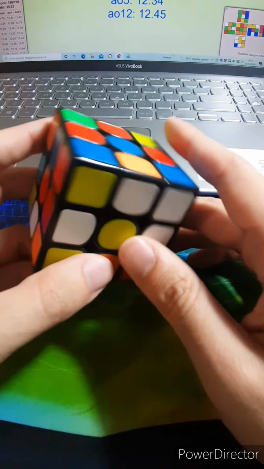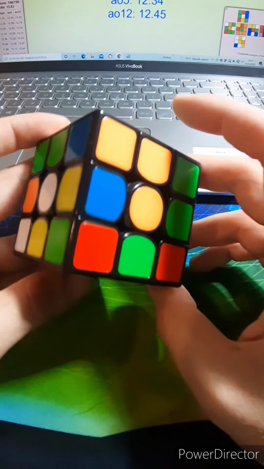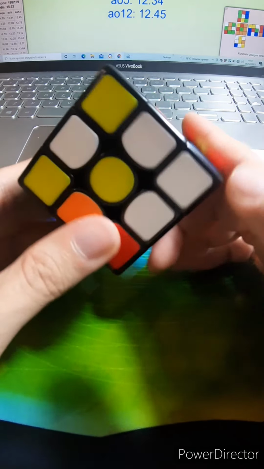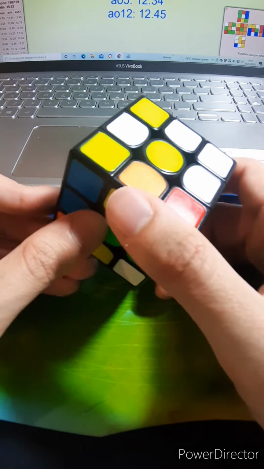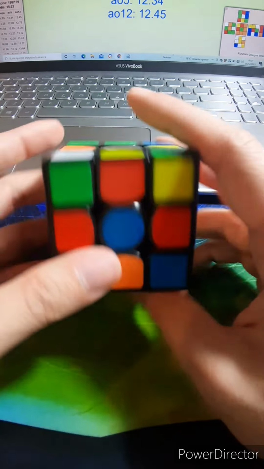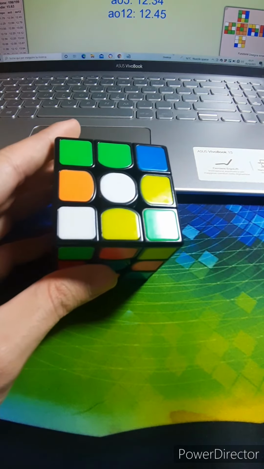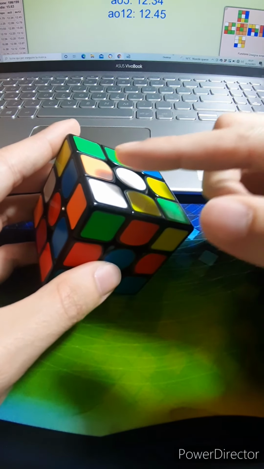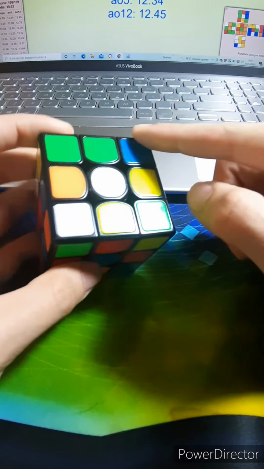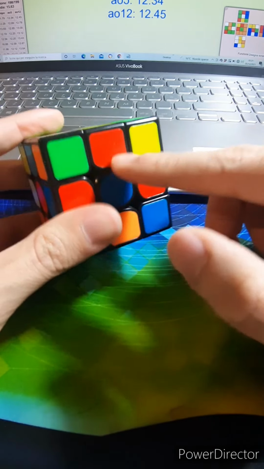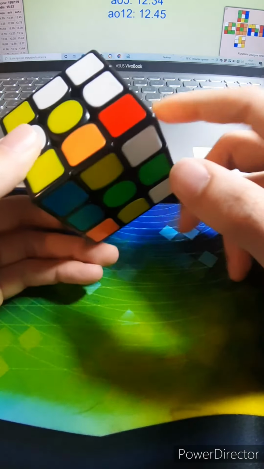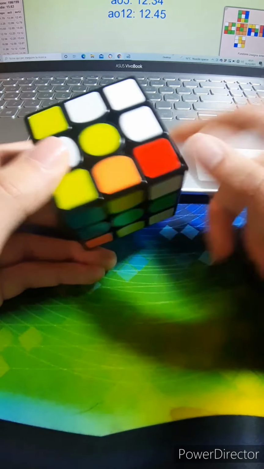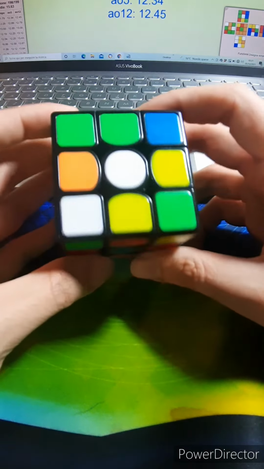And we can also notice that the DL edge is, let me find it, is right here, so not the most beautiful spot to be. So we have to do some sort of setup to bring this corner here, this corner solvable with an F turn, and also do some moves which influence this edge.